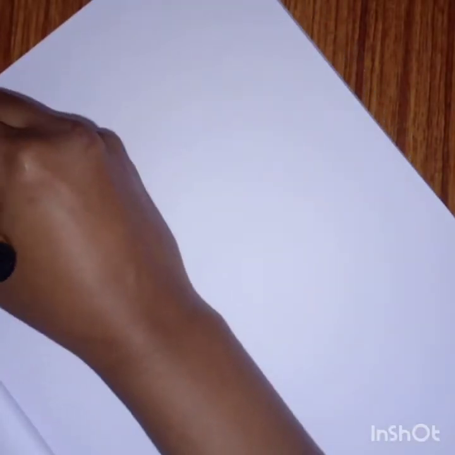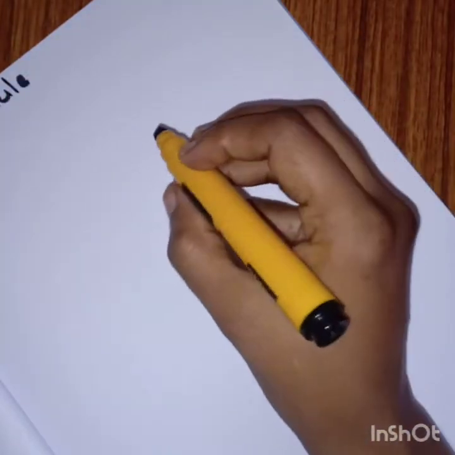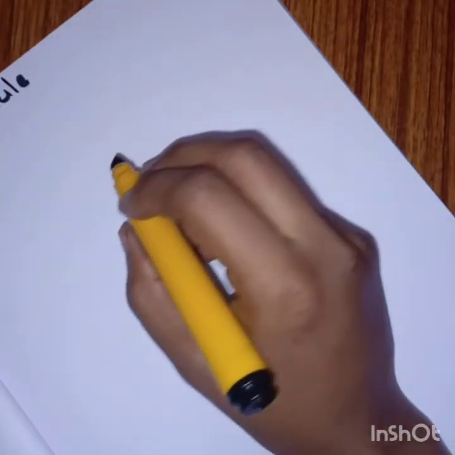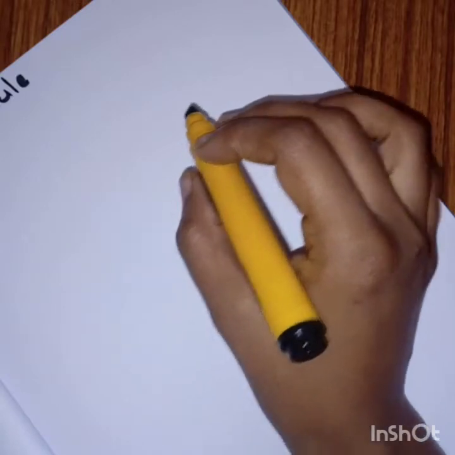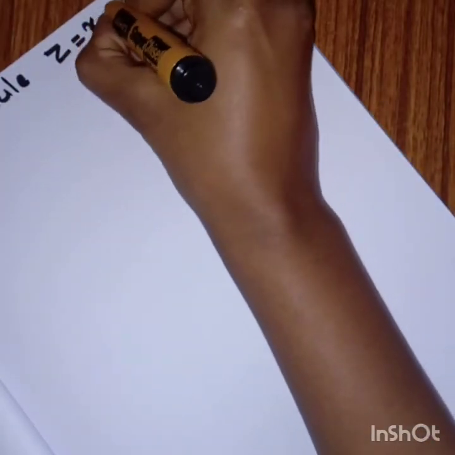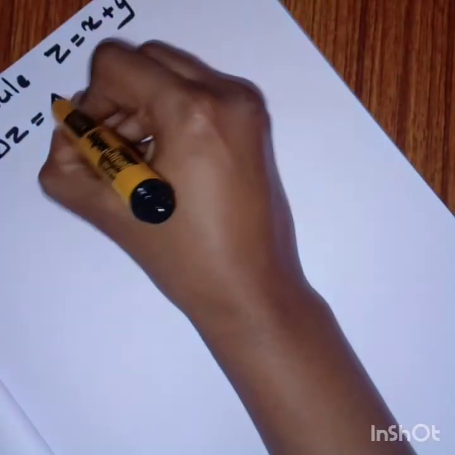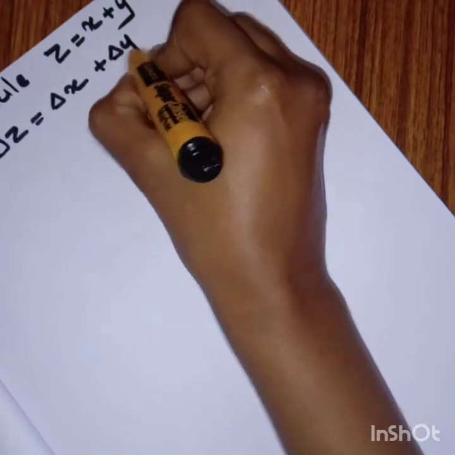Next, I discuss the rules in error analysis. First one is the sum rule. If a question is given where two quantities are added and you must find the total error, then this rule is used. z is equal to x plus y, the quantities which are added. Then delta z is equal to delta x plus delta y.